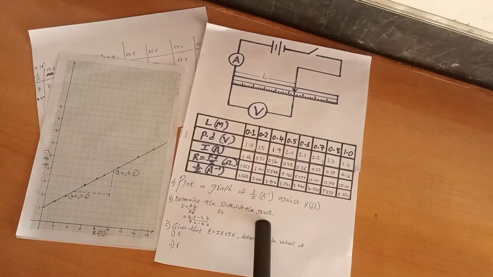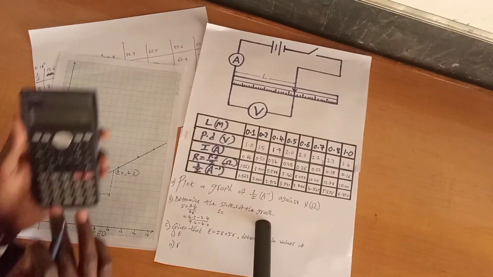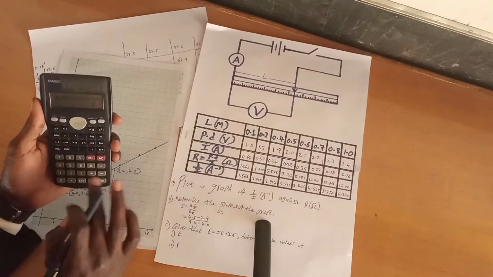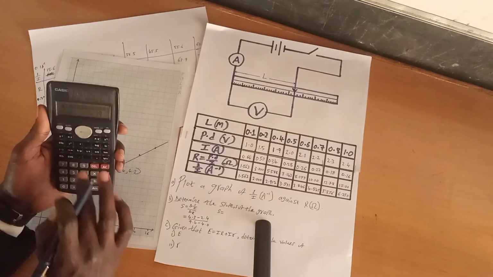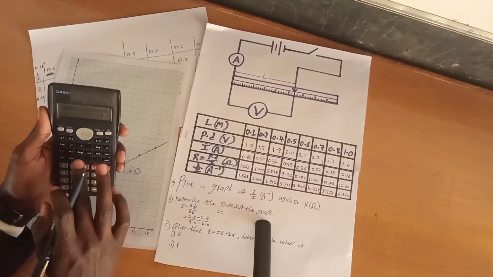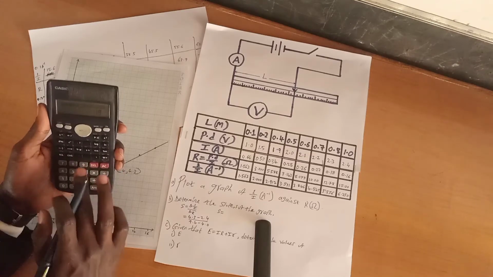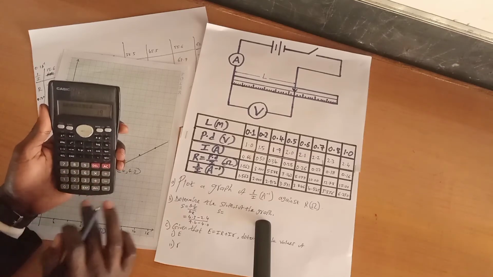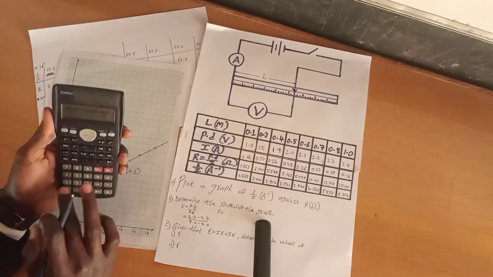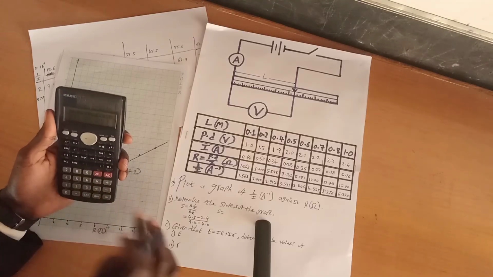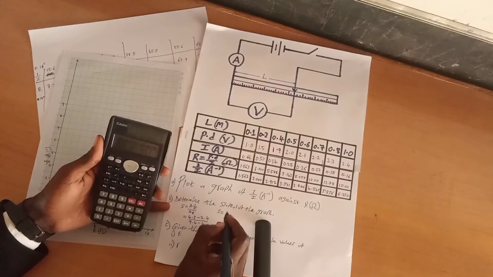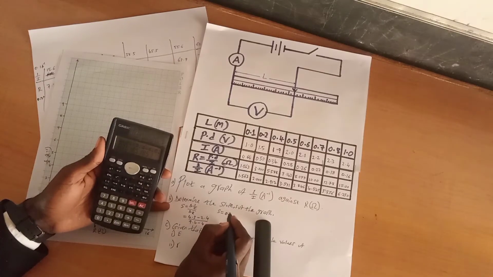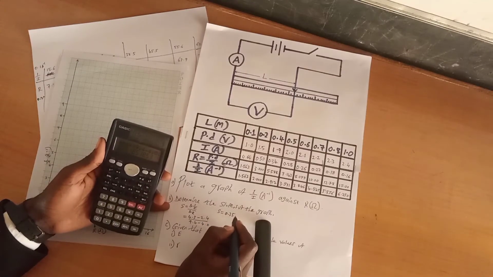So let's see. 4.3 minus 2.4, then divided by, in brackets, 9.4 minus 4.0. This gives us 0.3519.